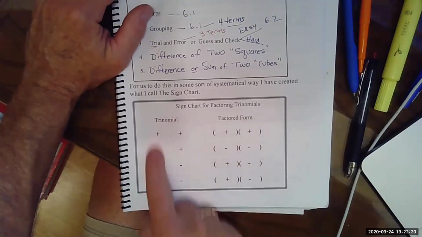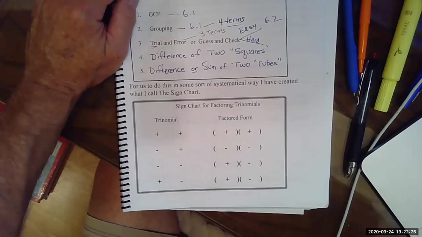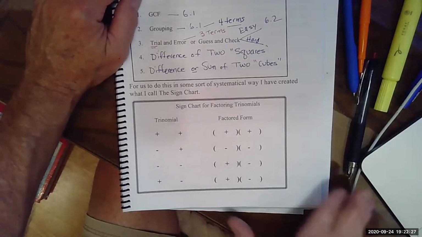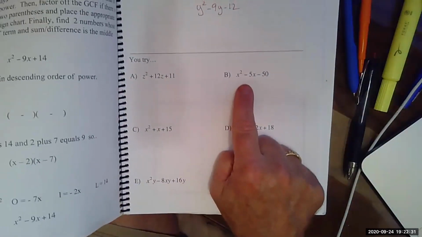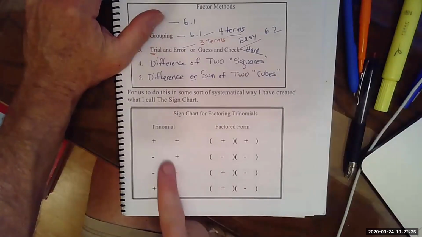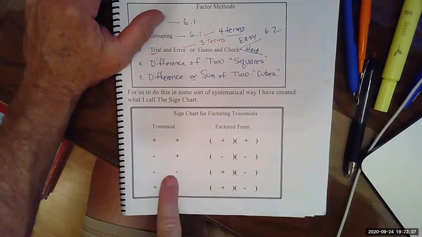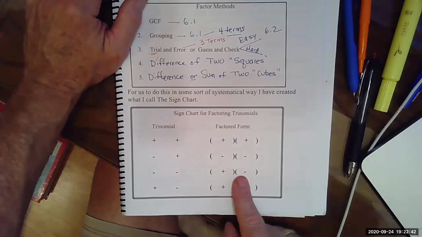So what this helps guide you is what the signs are going to be inside the parentheses. What are the middle signs going to be? If you have this one here, negative, negative. Over here, where's negative, negative? Right here. Hey, these are the same. One of each sign, that's really what it comes down to.